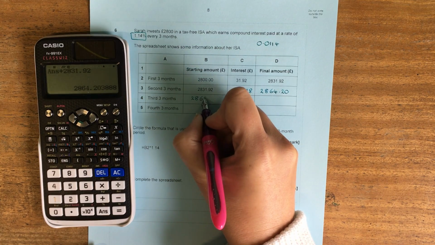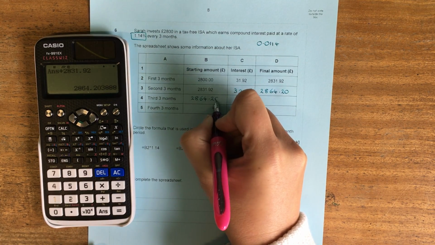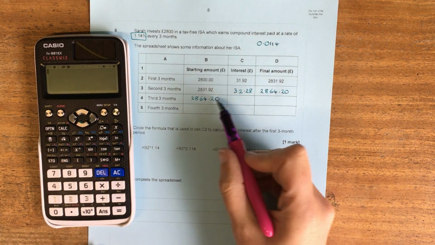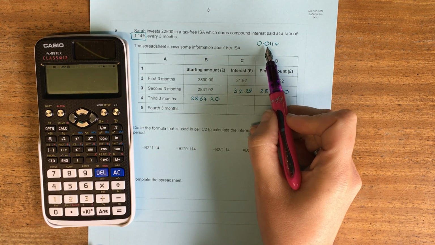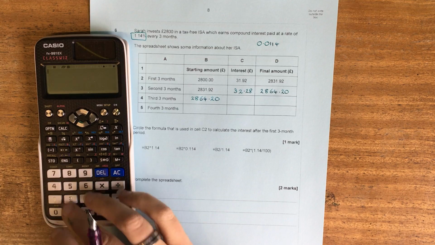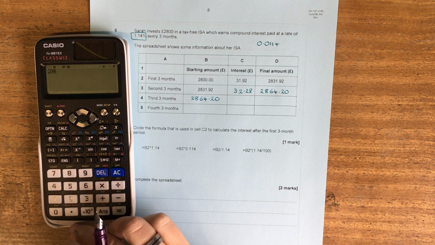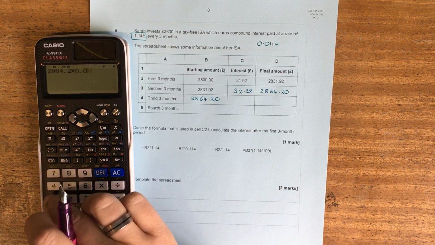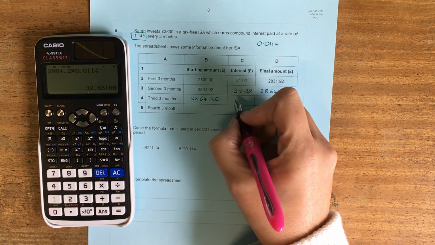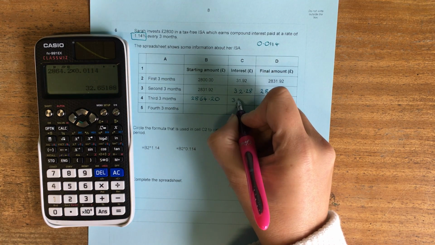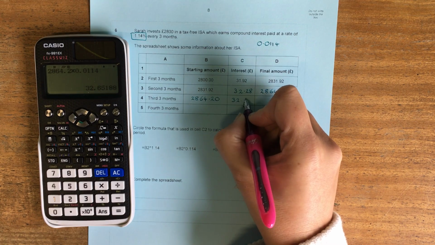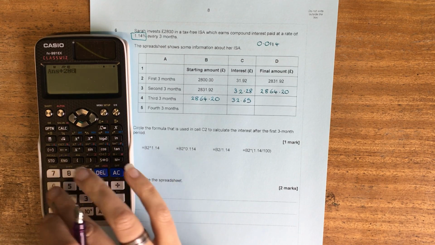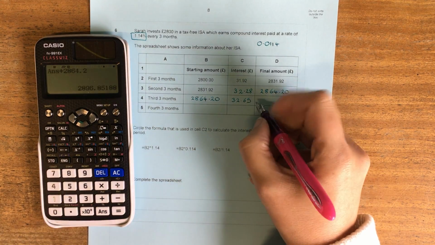So 2864.20, and that we are then going to have to times by 0.0114 to work out the interest. So 2864.2 times by 0.0114. So we're on 32.65, and then we can add that to our 2864.2 to get our final bit.